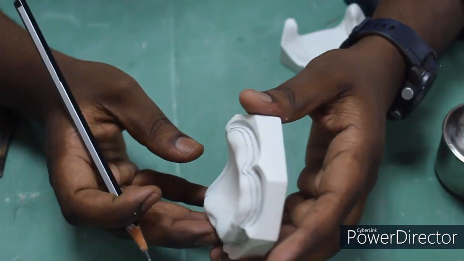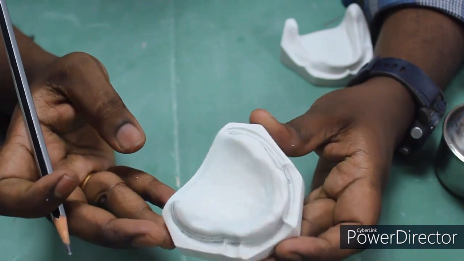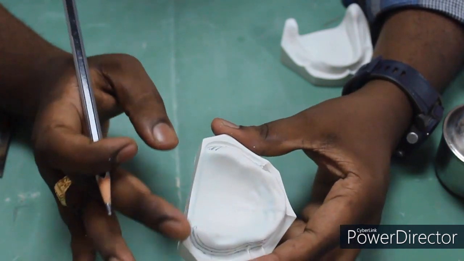So far I have drawn in the sulcus region. Now I am going to complete the posterior palatal region.